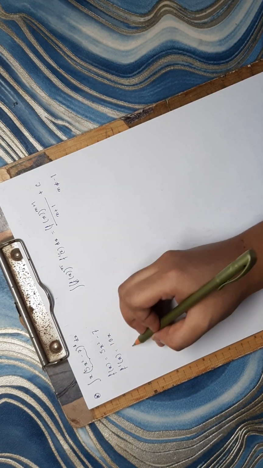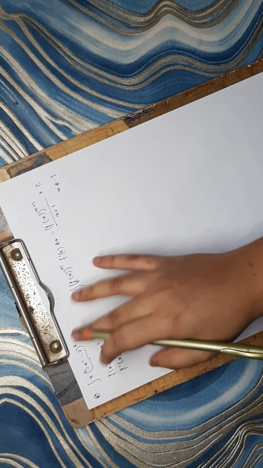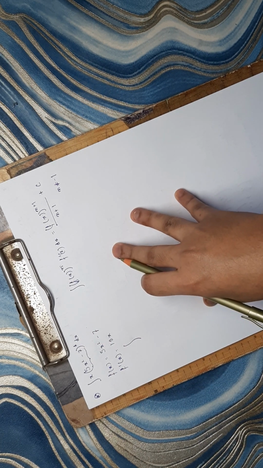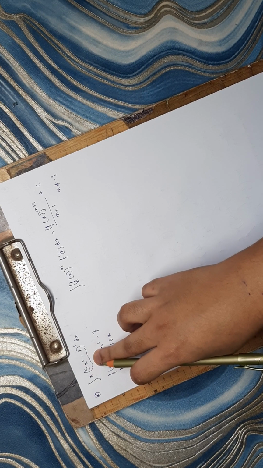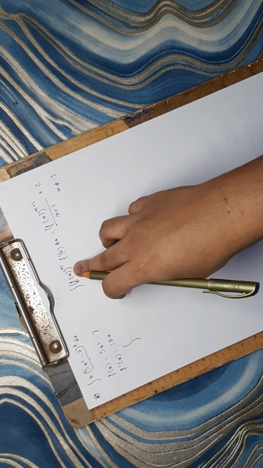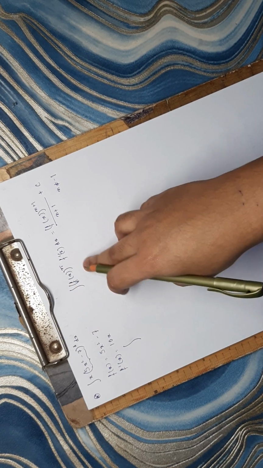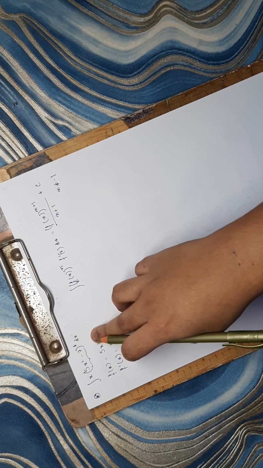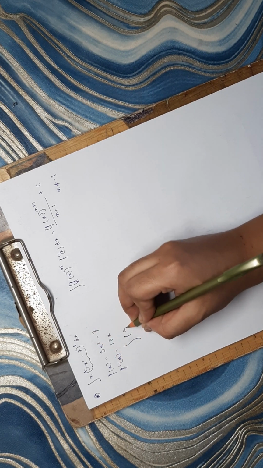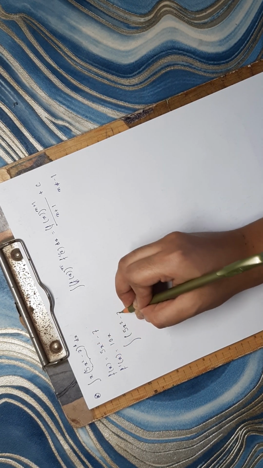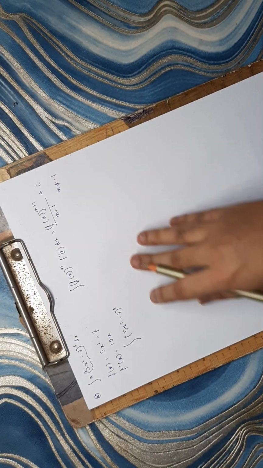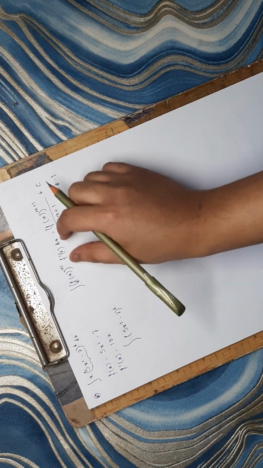So first let's see how we will replace this entire thing. This is given as f of x to the power n, right? So f of x to the power n is nothing but this particular function.